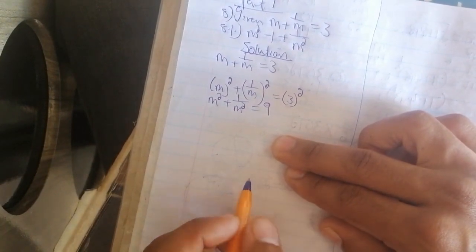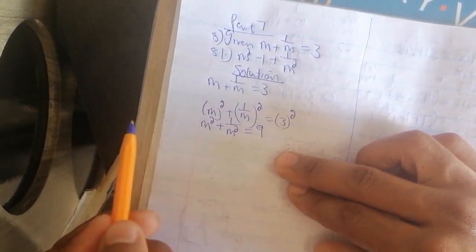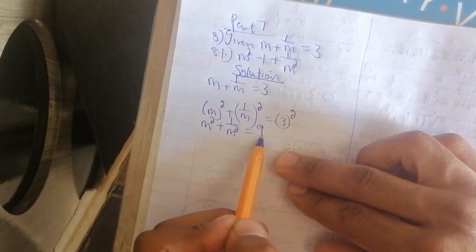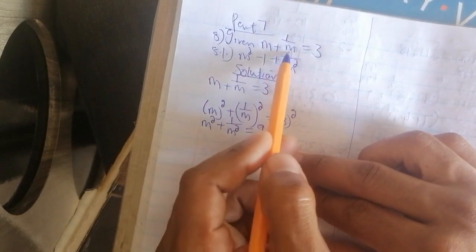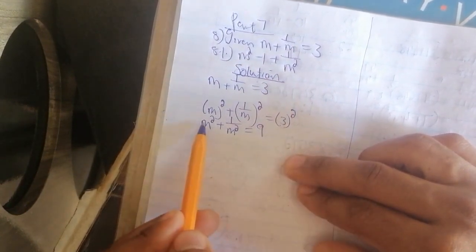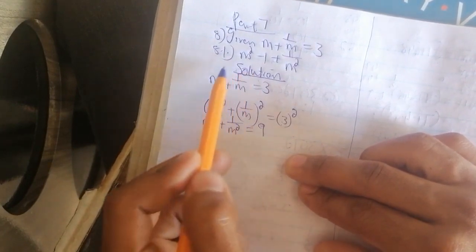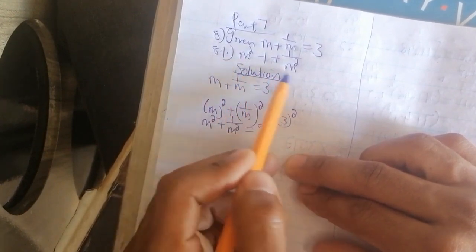Something very much worthy of noting: m squared plus 1 over m squared is equal to 9. This is something very important. So where we see m squared plus 1 over m squared, we're going to write 9. So let's try to rewrite this.